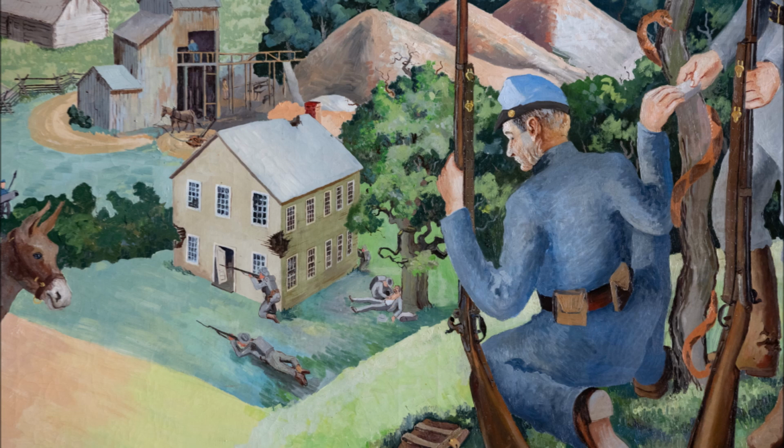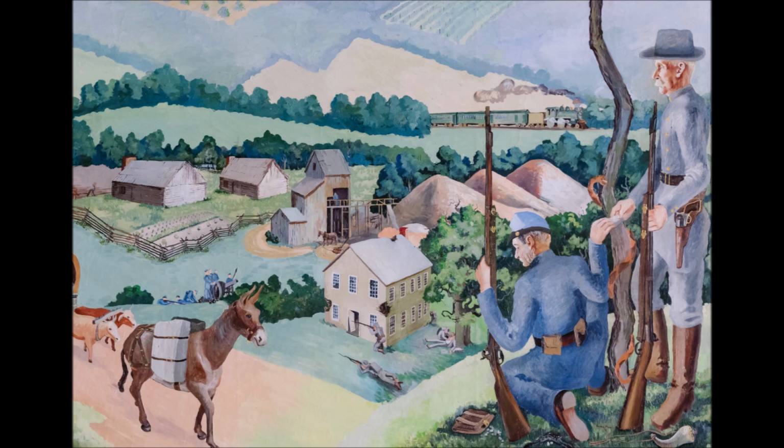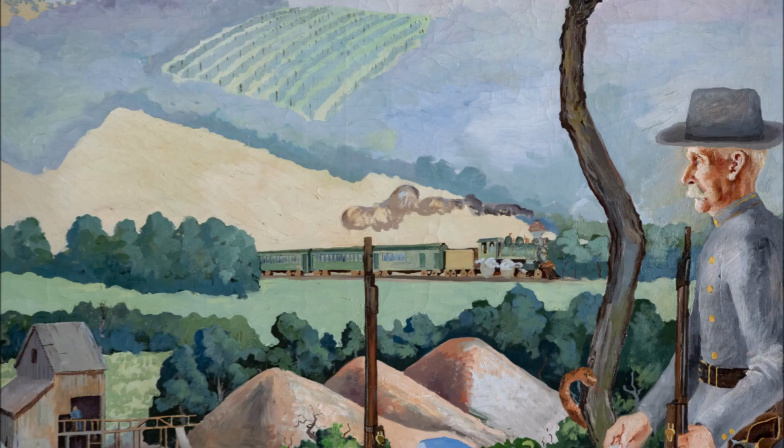The figures in the foreground on the right are Civil War soldiers looking down at the conflict below. The figure on the left is a white Union soldier in a blue uniform, crouching and holding his rifle up by his side as he hands a plug of tobacco to the older white-haired Confederate soldier who stands in his gray uniform holding his rifle to the side, pointed up as well. A copperhead snake twists around the tree behind them, representing the conflict between them. In the background, headed right, is a steam engine train.